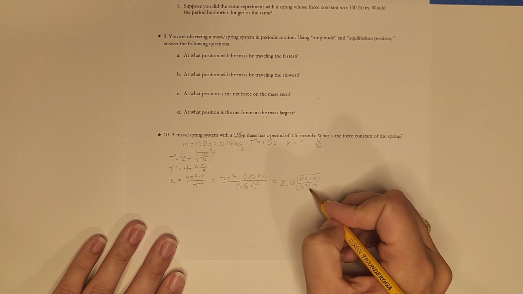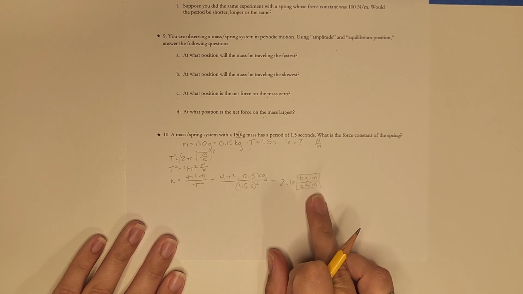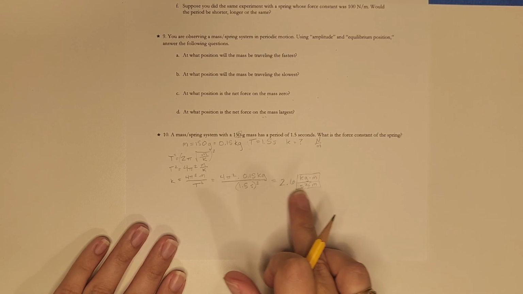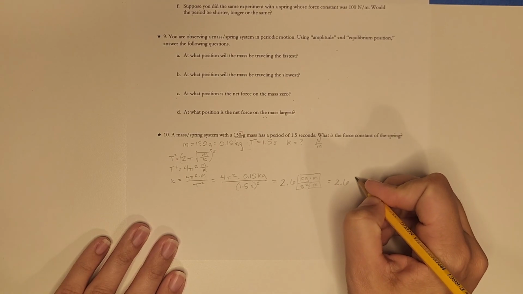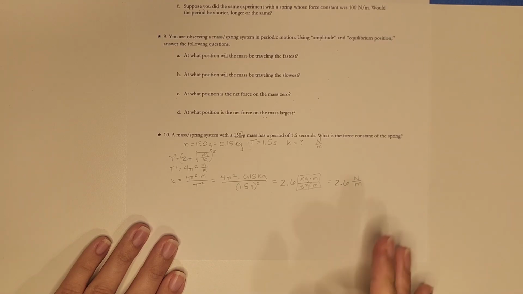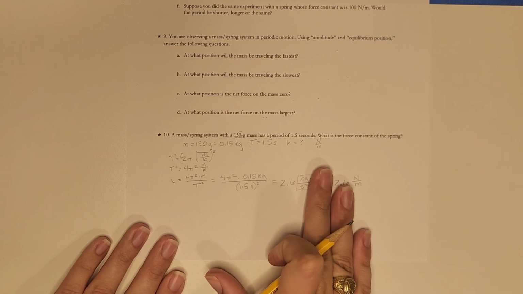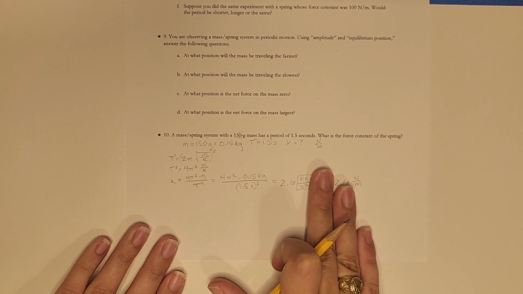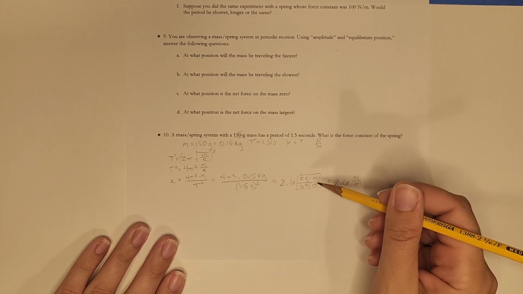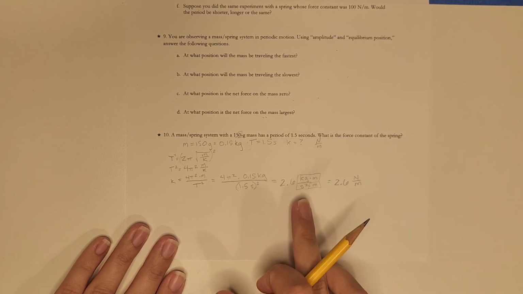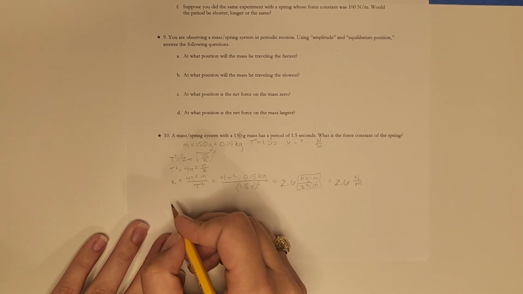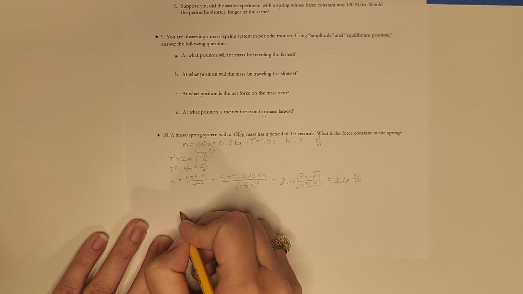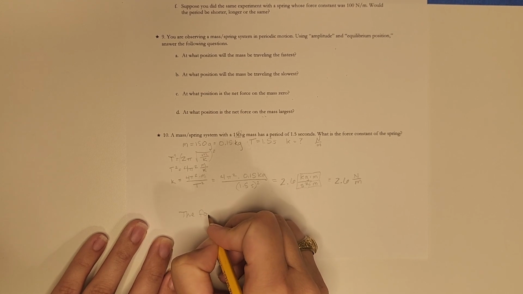This is newtons, and that is our meters, okay? So this is 2.6 newtons over meters, okay? So if you get kilograms per second squared, don't panic, because we can multiply it times meters over meters and we end up with newtons over meters, okay? And so that's our final answer.